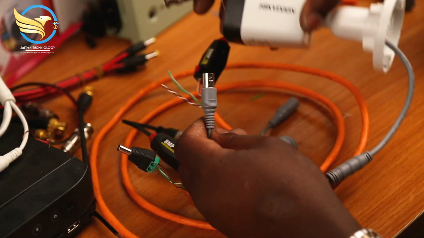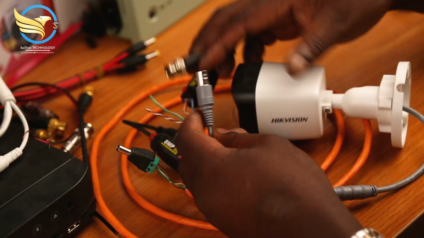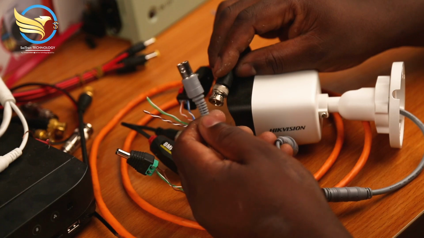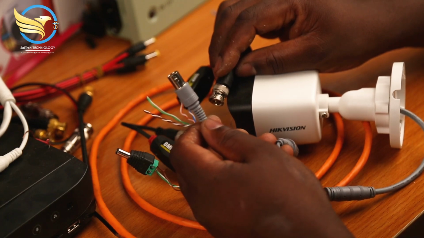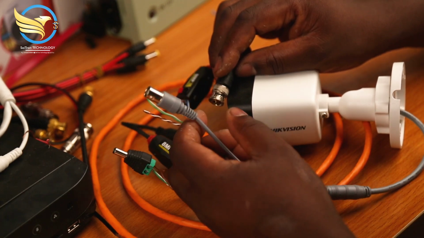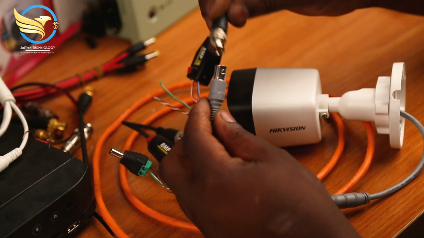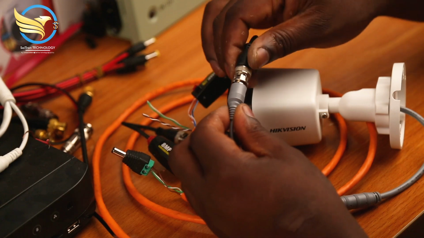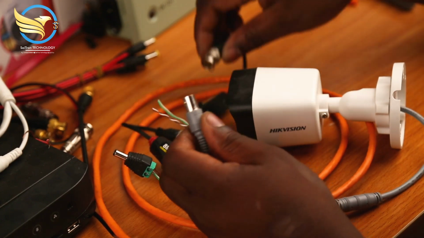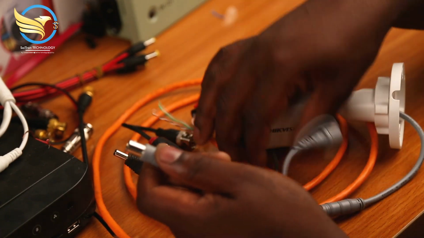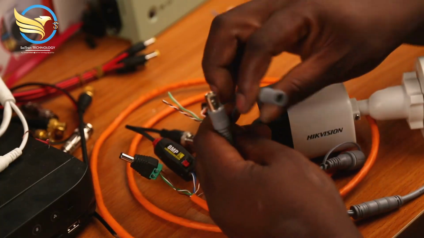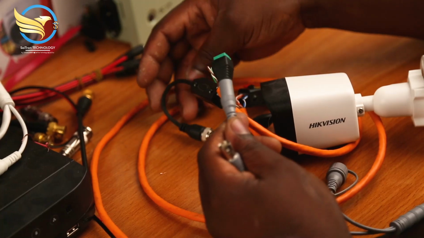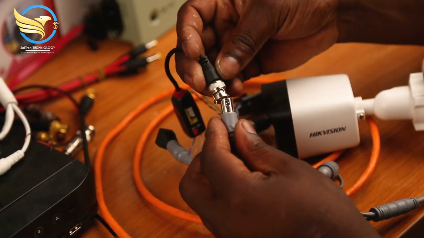So let's take the review with our camera here. This is the signal port of the camera, and this is our configured BNC connector. So you see, clip, clip. Then the power, this is the power. So the power, you see, the power, the signal.